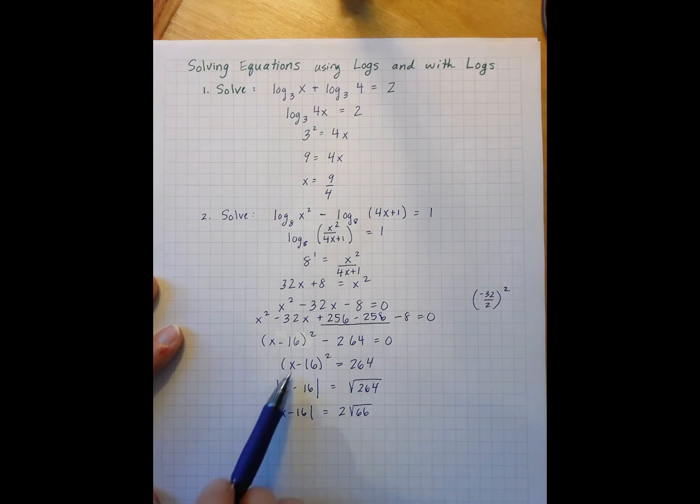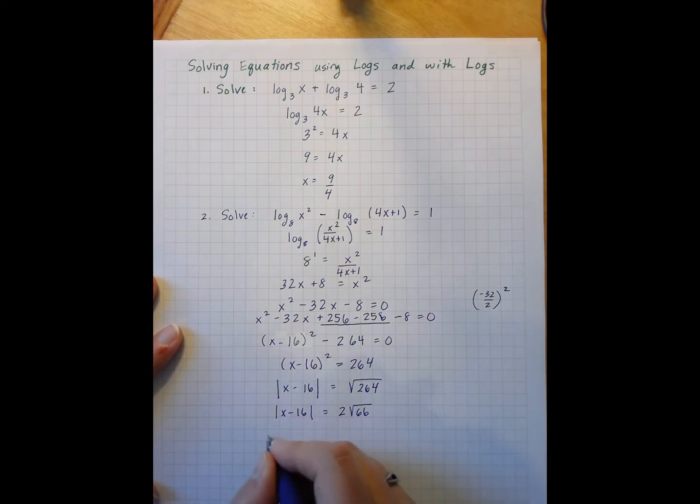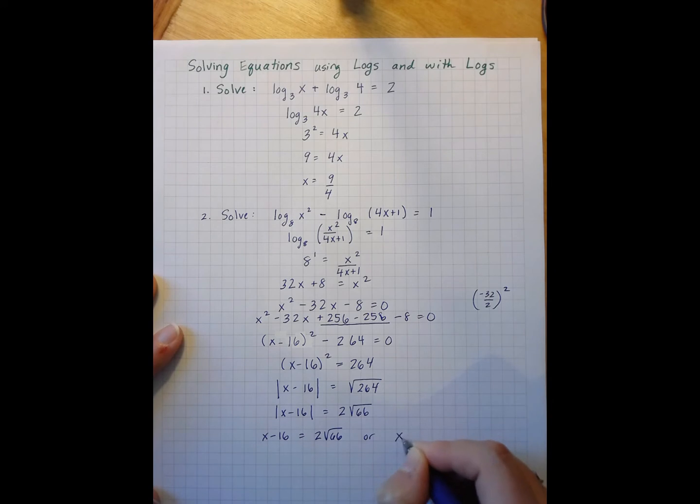And remember that because I took the square root of a piece that has a variable in it, and I can't take the square roots of negatives, I have to use these absolute values, which means x minus 16 can equal 2 root 66, or x minus 16 can equal negative 2 root 66. I add 16 to both sides.